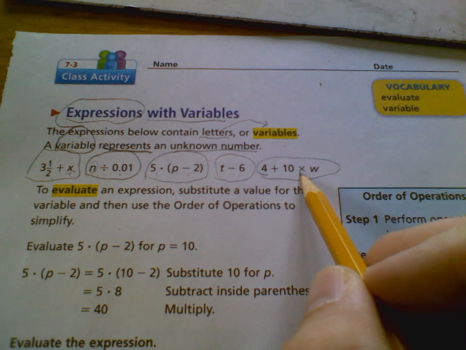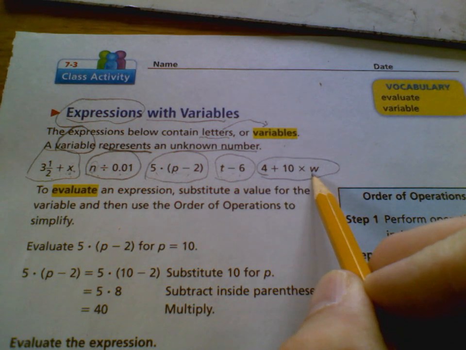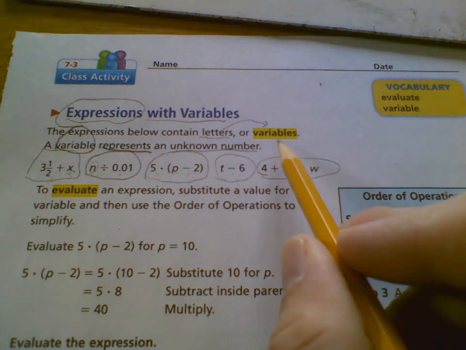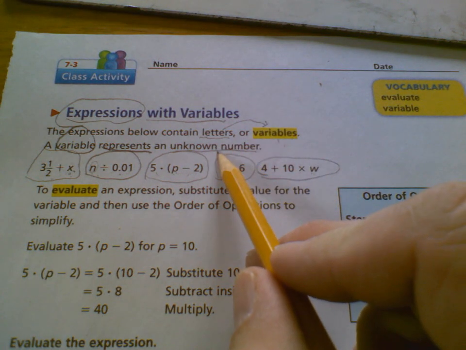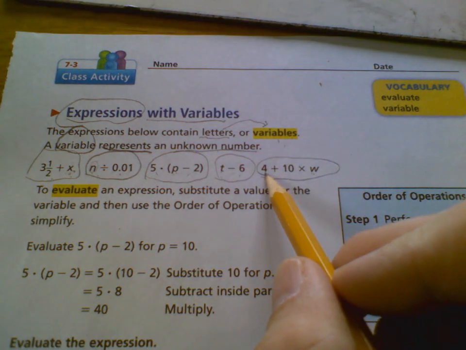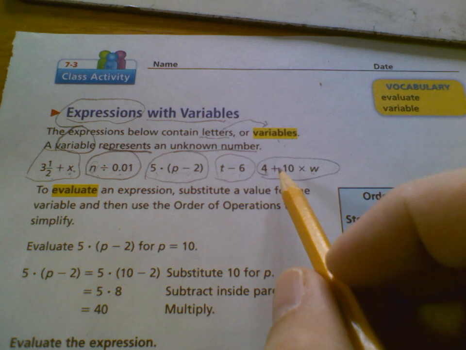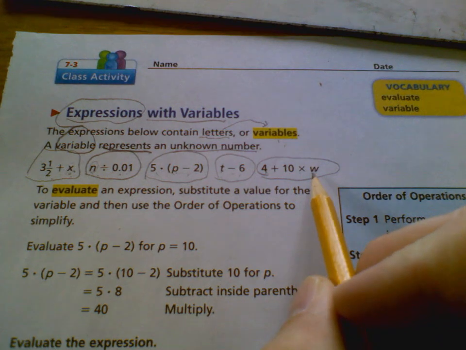Here's multiplication. I'm going to do that before addition, just like last lesson. I would say 10 times w. I don't know what w is because it's just a variable of an unknown number. 10 times something, and then I'd take that, and then I'd add the 4. What I did basically there is I would simplify all this if I knew what that was.